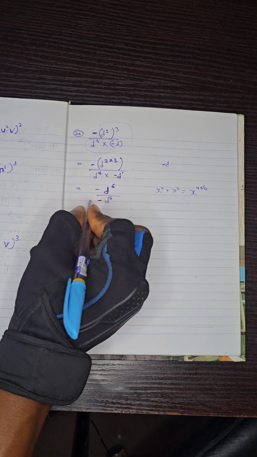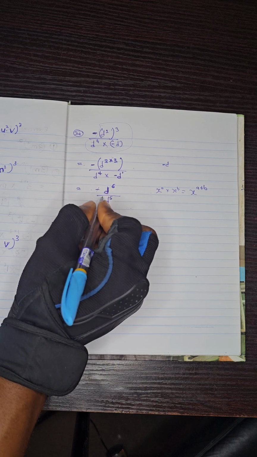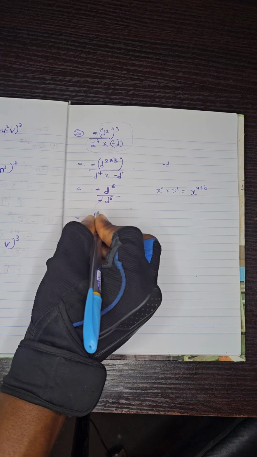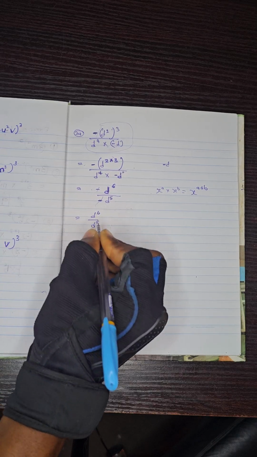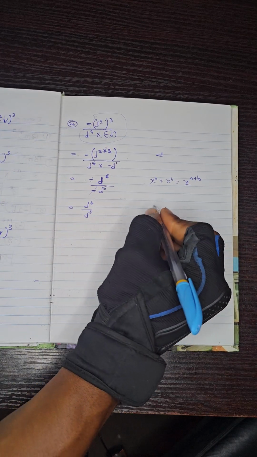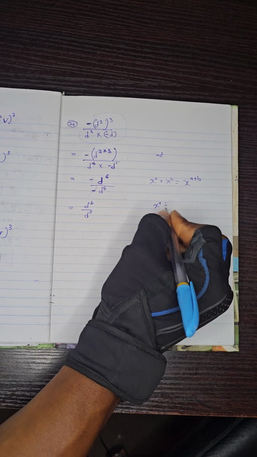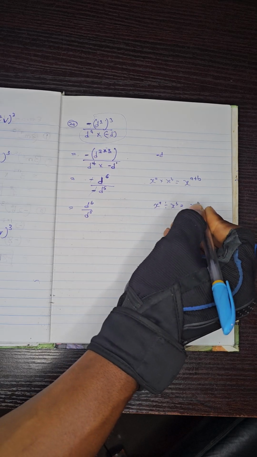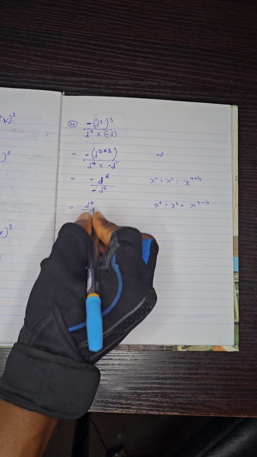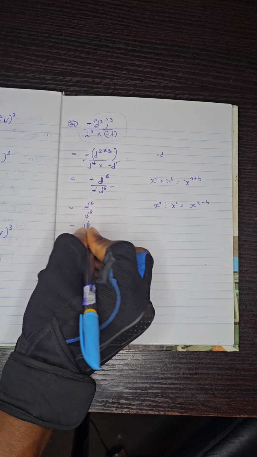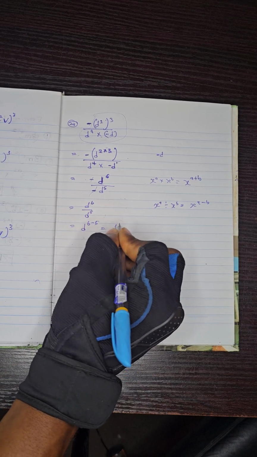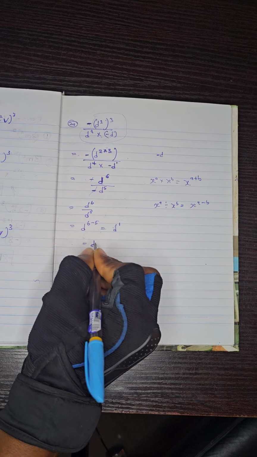So the next thing we are going to do, you see that minus is here, minus is here, so the minus will cancel minus, and you have d raised to power 6 all over d raised to power 5. We now apply the other law of x^a divided by x^b will give you x^(a-b). So the one on top will be d^(6-5), which is taken as d raised to power 1. The answer is d.